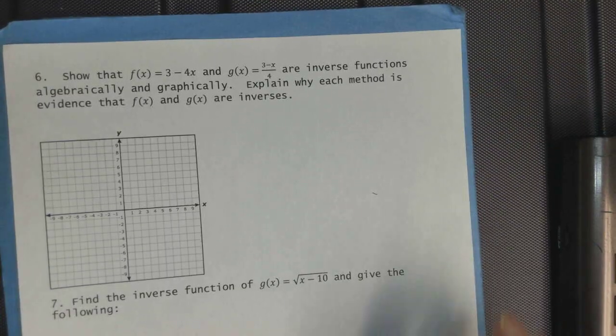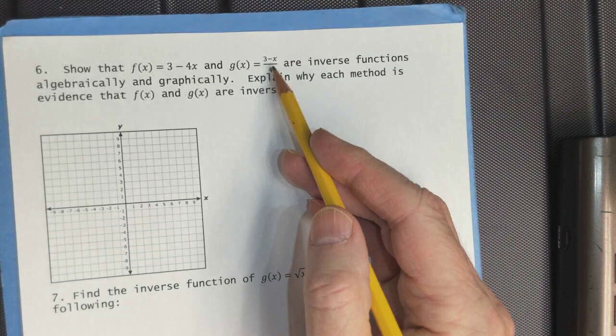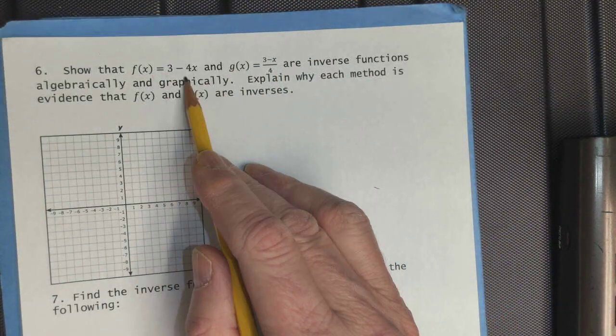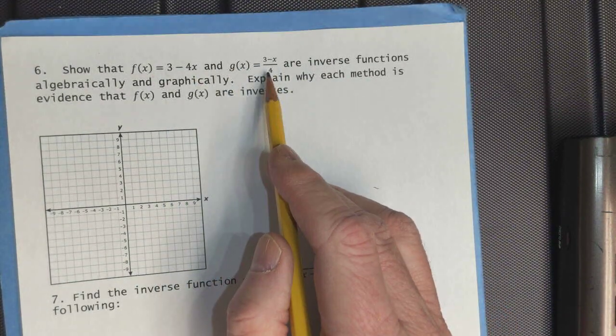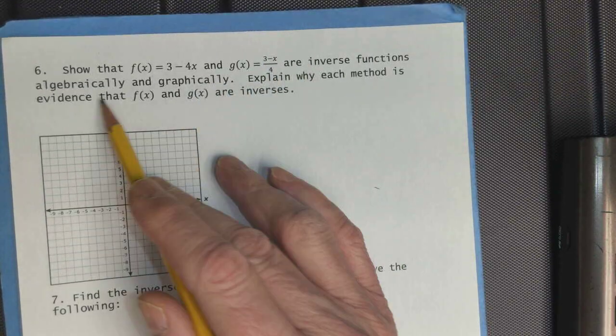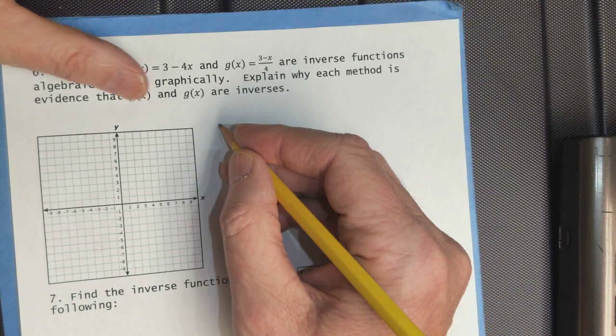Now, this one: show that f of x equals 3 minus 4x and g of x equals (3 minus x) over 4 are inverse functions, both algebraically and graphically. I'm going to start algebraically.